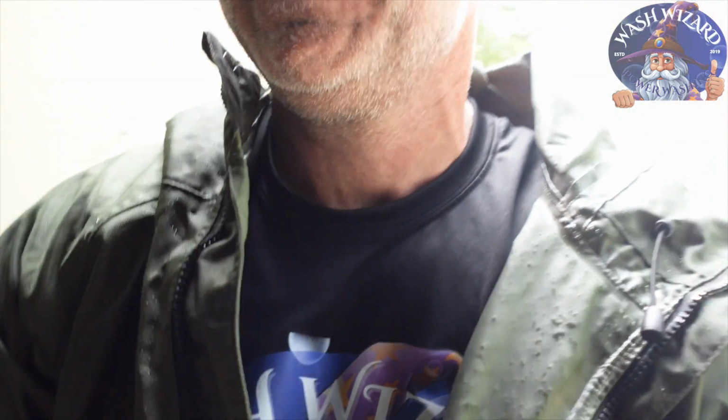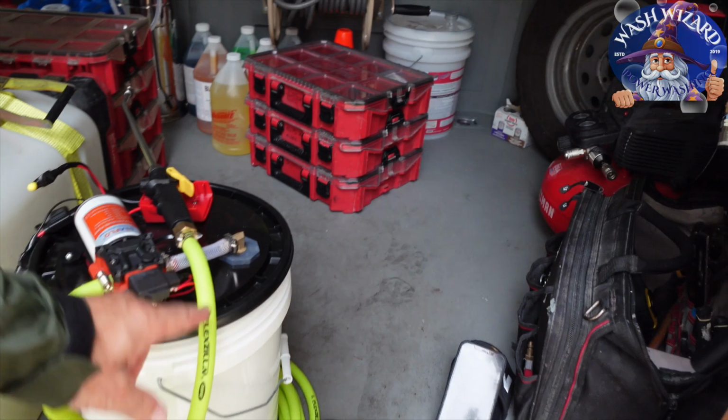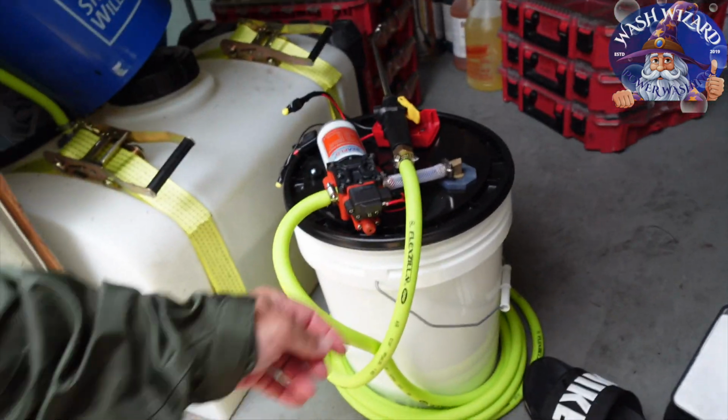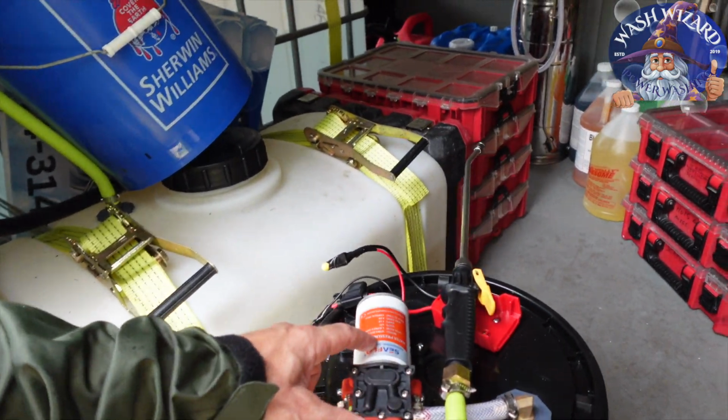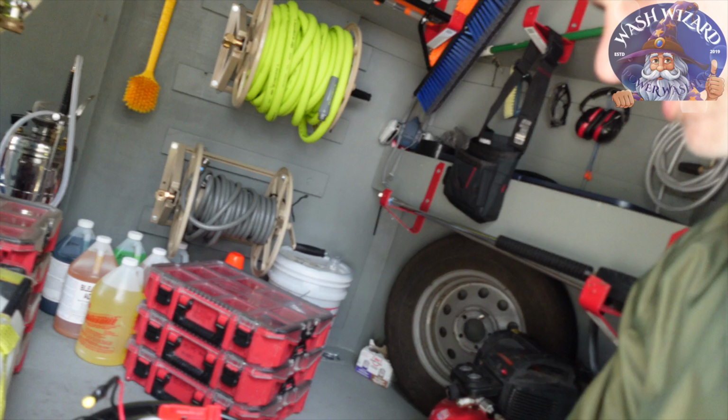Real simple to make, only costs about 150 bucks in material. Let me grab it real quick and show it to you. So it's 25 feet of Flexzilla 3/8 hose. We got a 100 PSI pump, about 1 gallon a minute, and it's a demand pump, so it works the same as your soft wash pump. As you use pressure, it refills that same amount of pressure, so it tries to keep it at about 100 PSI.